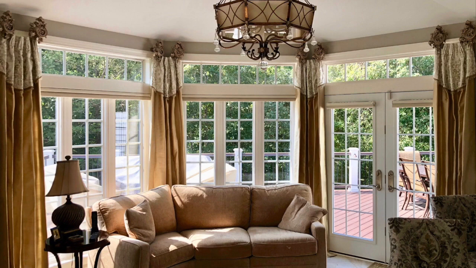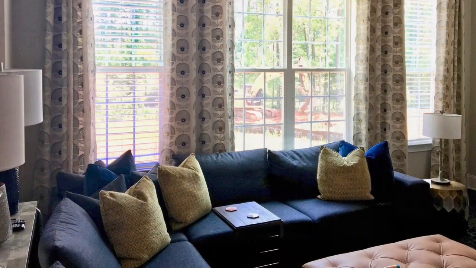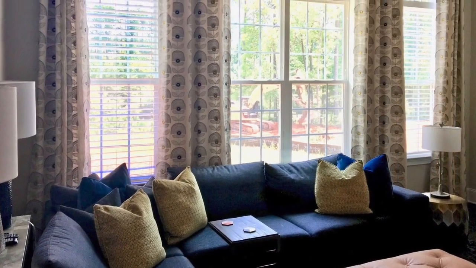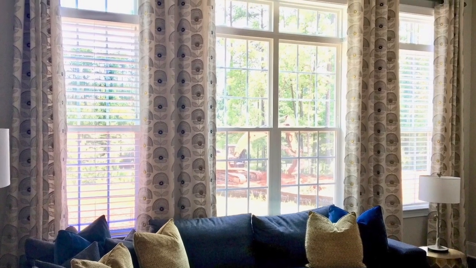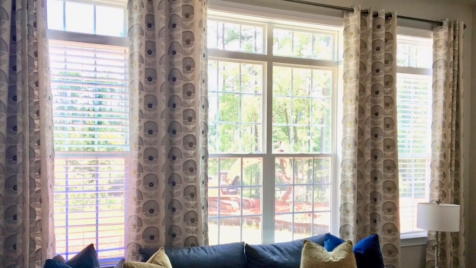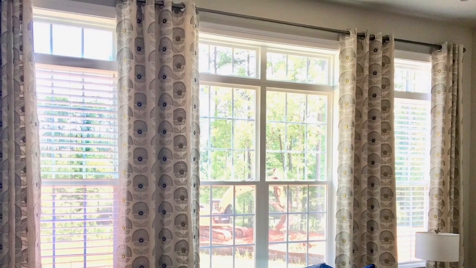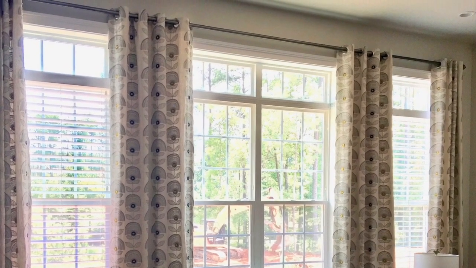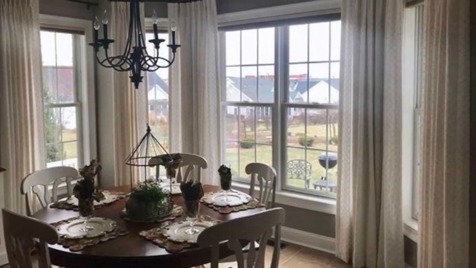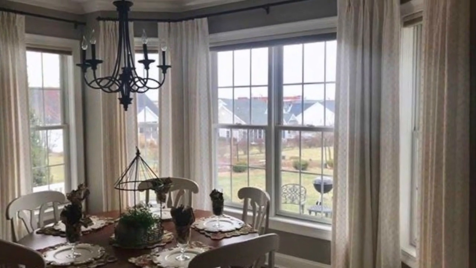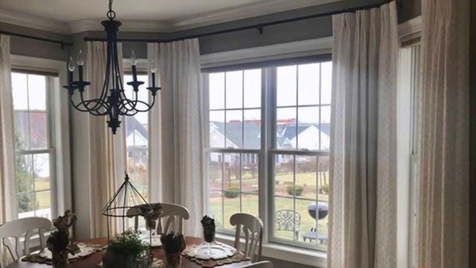Some spaces might call for a center panel. In this case, we would suggest the same projection and overlap measurement on both sides of the panel for a uniform look. However, we may still have some questions if the width of the drapery panel requires more than one width of fabric. Ordering a center panel made with 1.5 widths of fabric will still require us to sew the half width onto either the right or left side next to the full width.